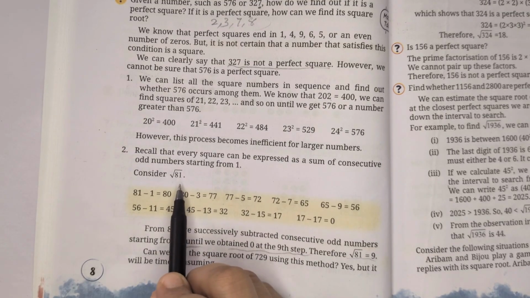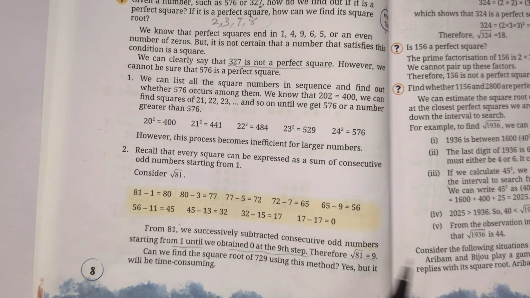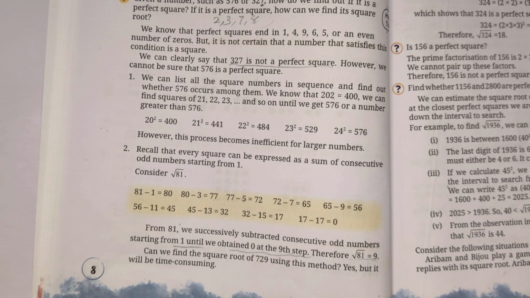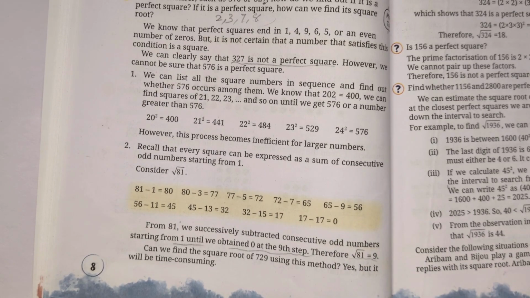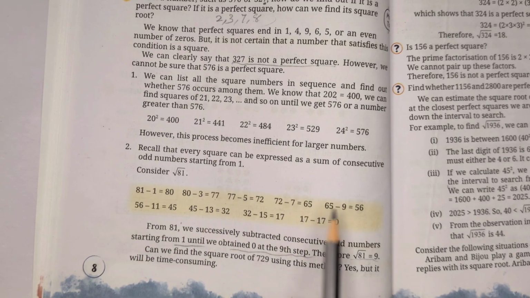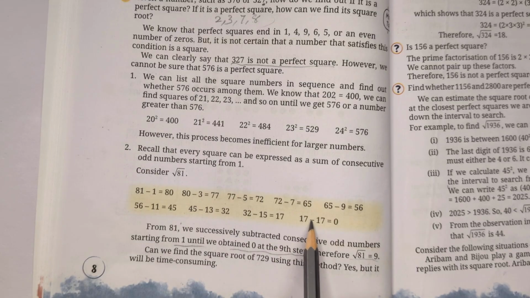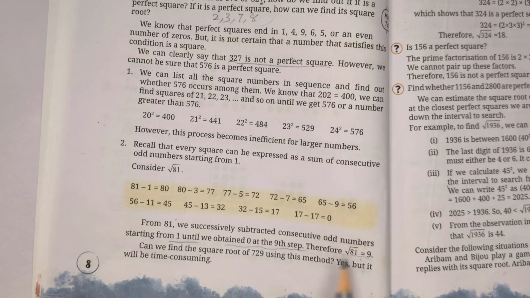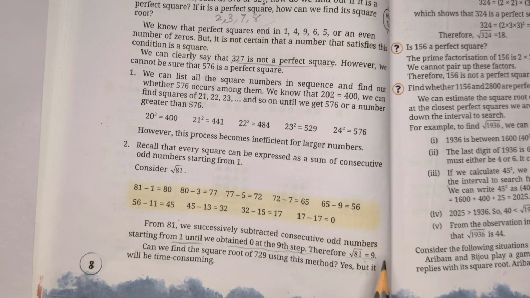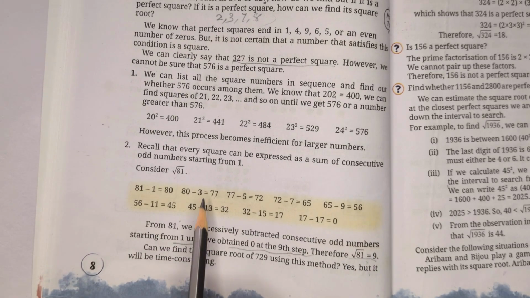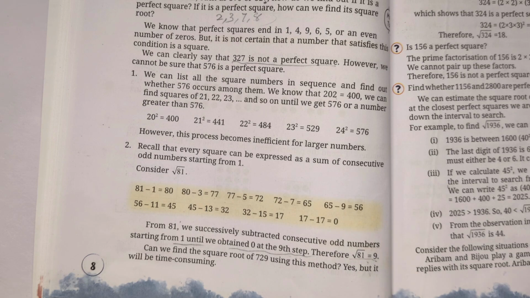Here another number is given, 81. In the same way we are subtracting 1, 3, 5, 7, 9, 11, 13, 15, 17. Finally we got the answer 0. The last step is 0. If we are getting 0, we have to check how many steps we have done: 1, 2, 3, 4, 5, 6, 7, 8, 9. Which means the square root of 81 is equal to 9. So we got 0 in the 9th step. We can write root of 81 is equal to 9. But for bigger numbers, it is not easy. We will follow the prime factorization method.